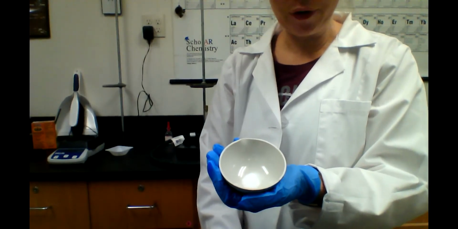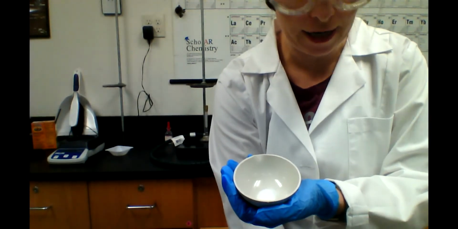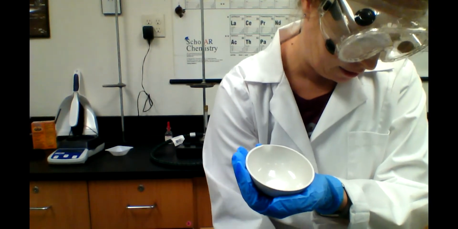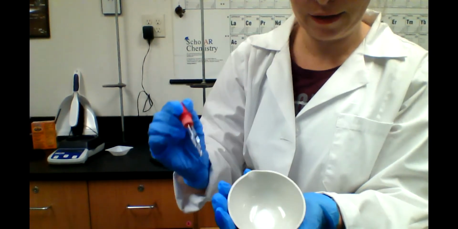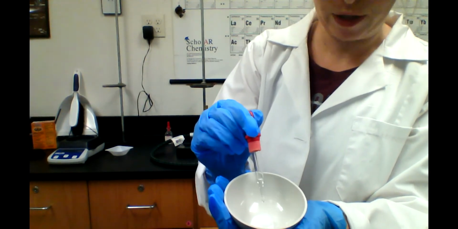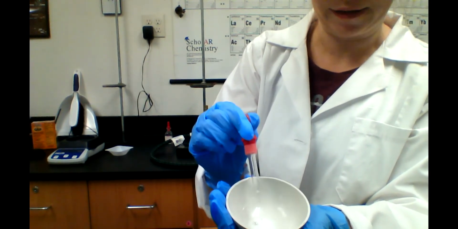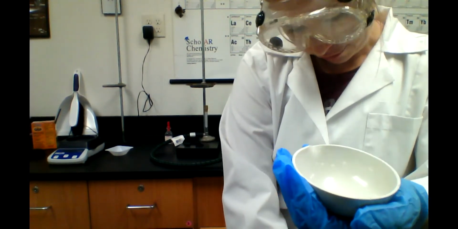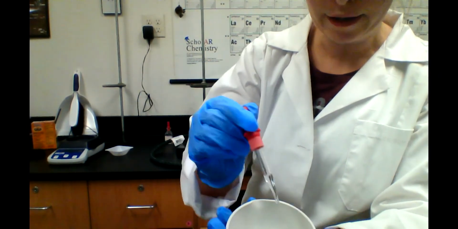Okay, so I'm going to add some drops of my HCl. I'm going to try to do it up close enough for you guys to see the bubbles. And you'll see the baking soda start to, well, it's going to bubble. What gas is being produced when I mix this carbonate with an acid? Do you guys remember? If you said carbon dioxide, you are correct.